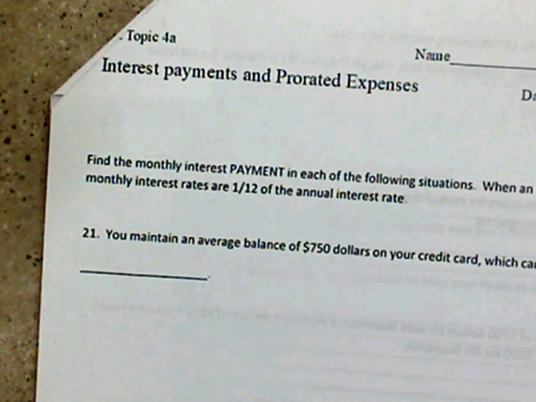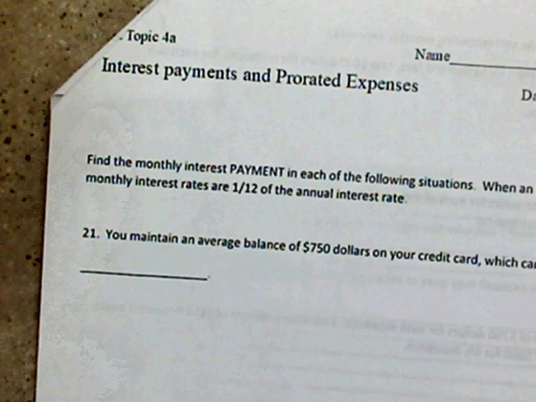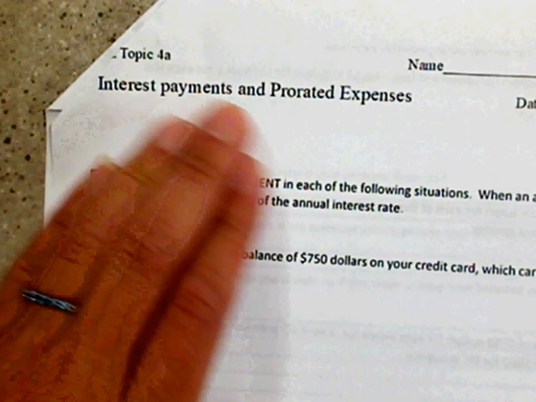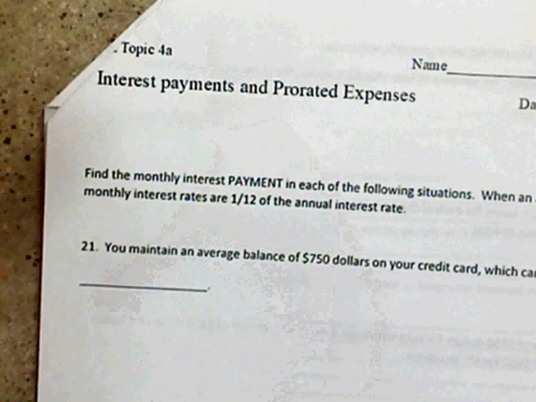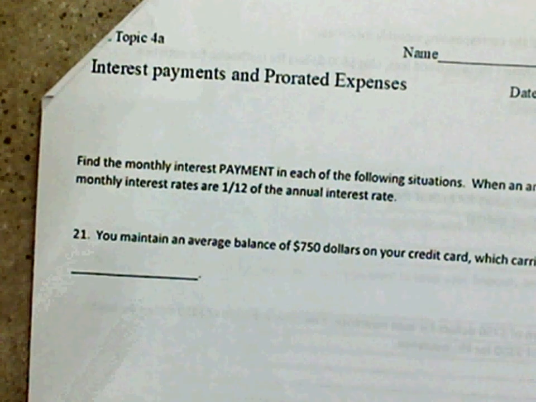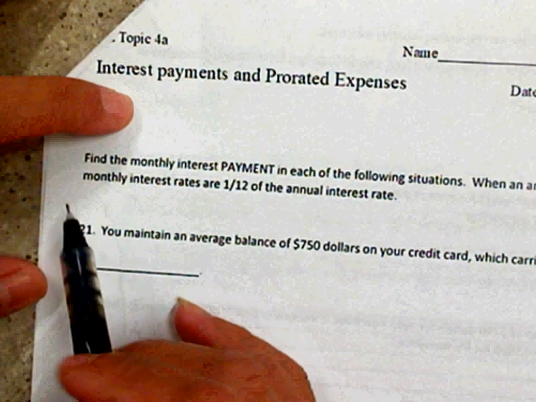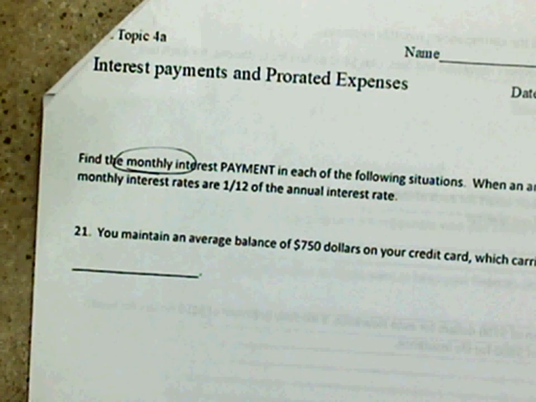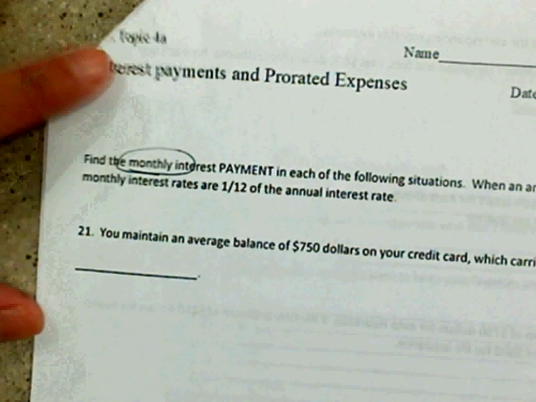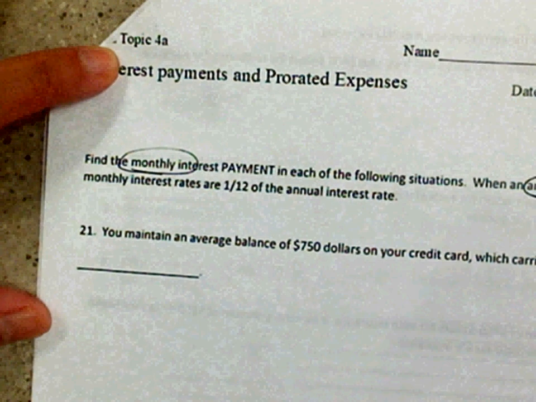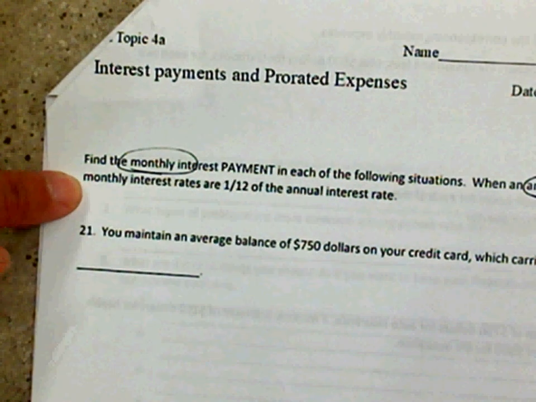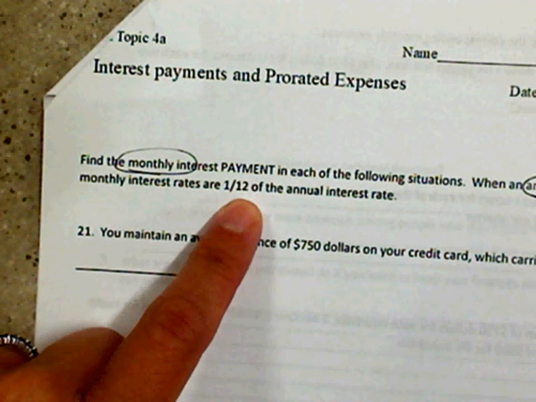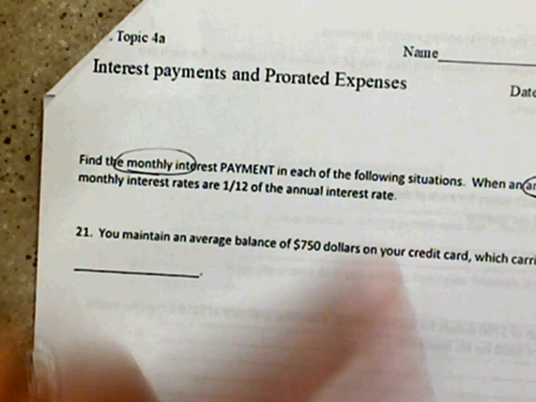Alrighty, guys. This is 4A, taking control of your budget. We are doing interest payment and prorated expense, okay? So make sure you always read the fine print, and the direction says, find the monthly interest payment in each of the following. When annual rate is given, assume that you have to find the monthly by multiplying it times 1/12, or basically dividing it by 12 of the annual interest rate.